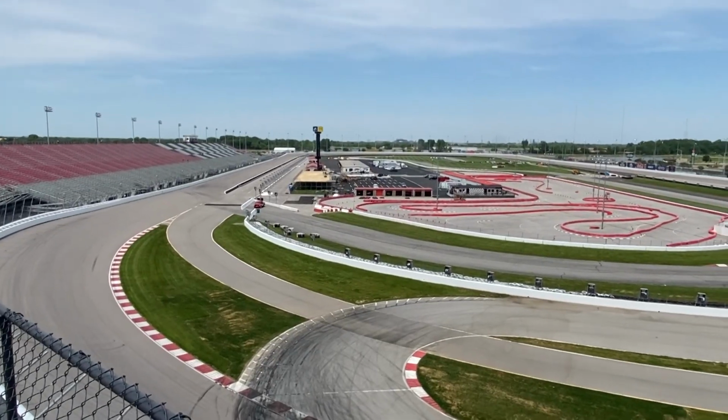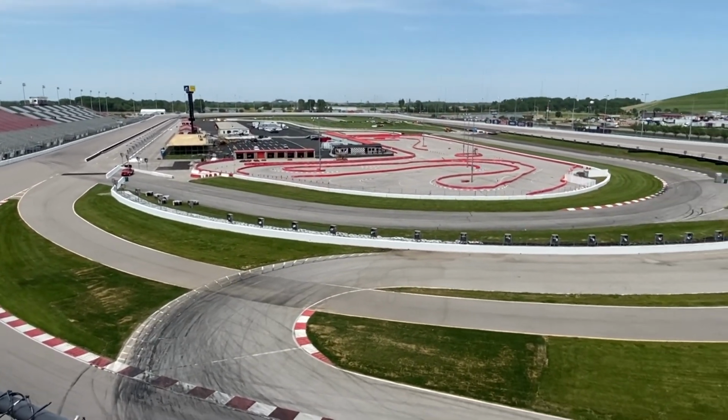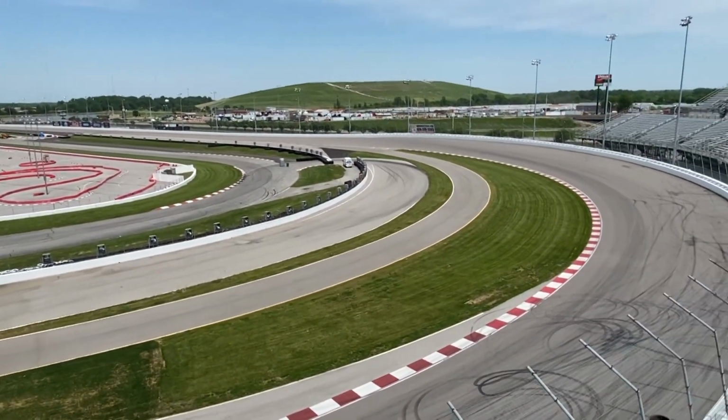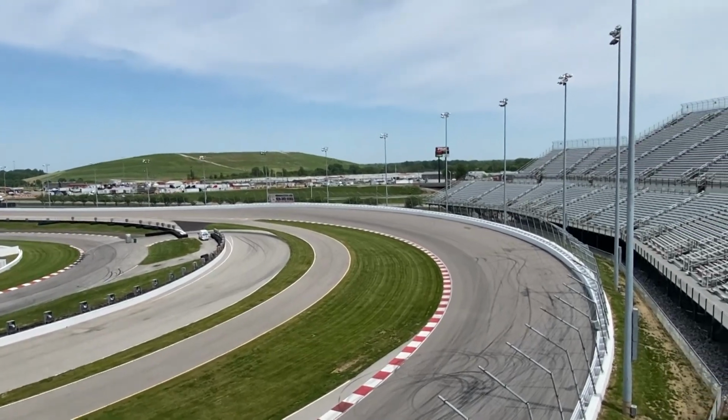So talk about the track itself, because turns 1 and 2 are tighter than 3 and 4. How does that affect your testing? How does that affect the driver during the Cup race?